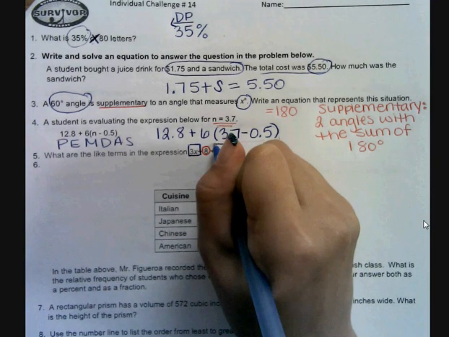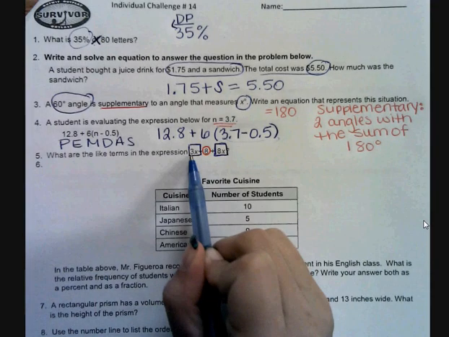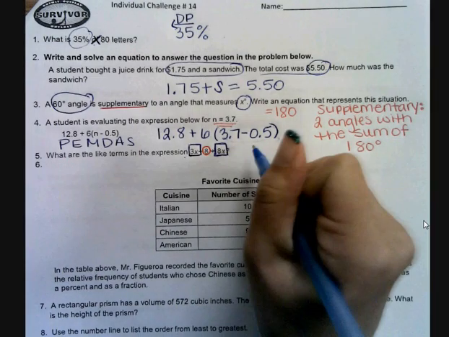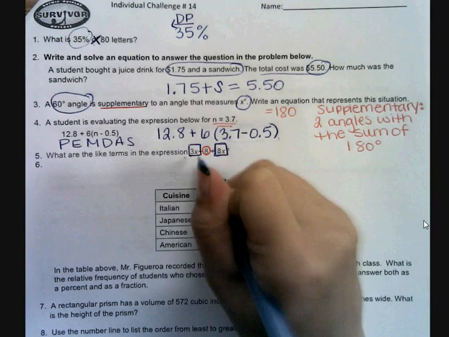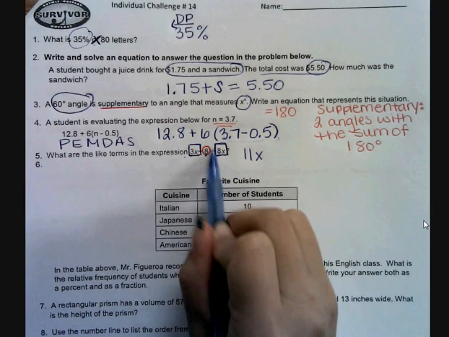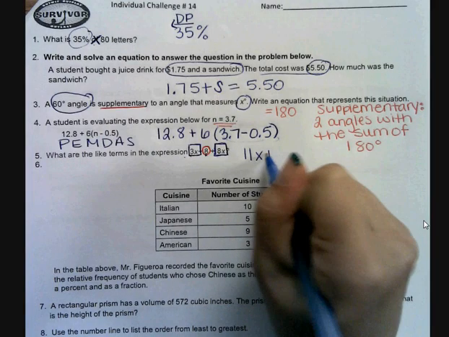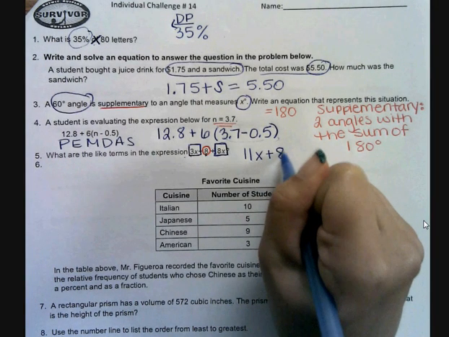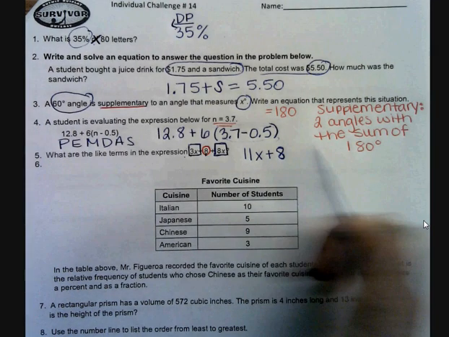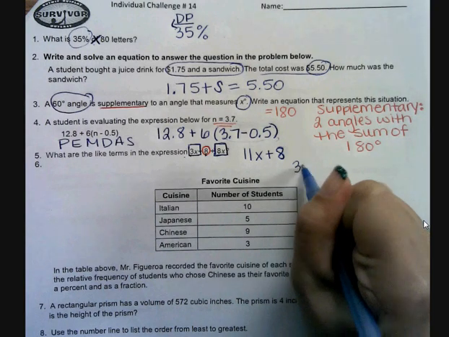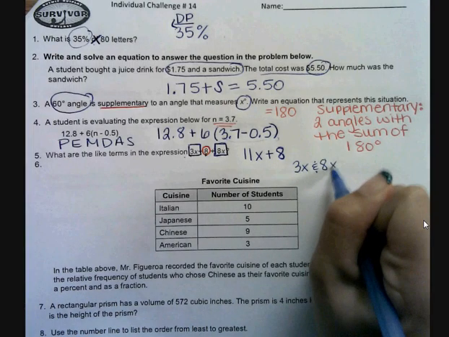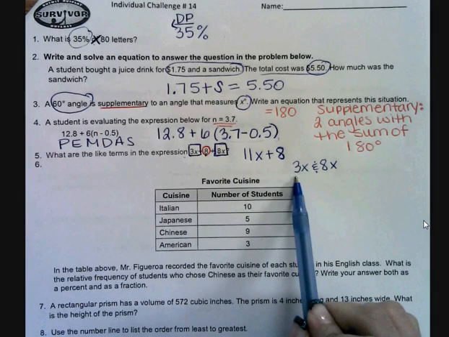So I'm going to look and see where I have my boxes. 3x and 8x, that is a number and the letter x. So together, I have combined 11x. In my circle, I just have 8, so then I drop down plus 8. So my like terms were 3x and 8x. Those were my like terms because they had just a number and x.